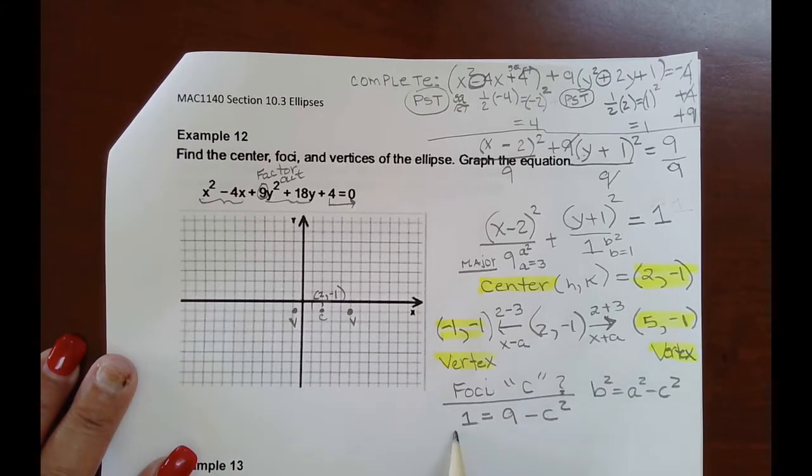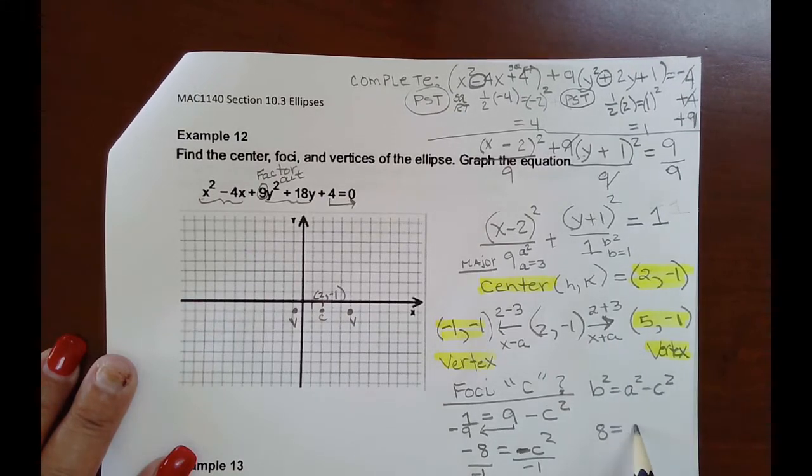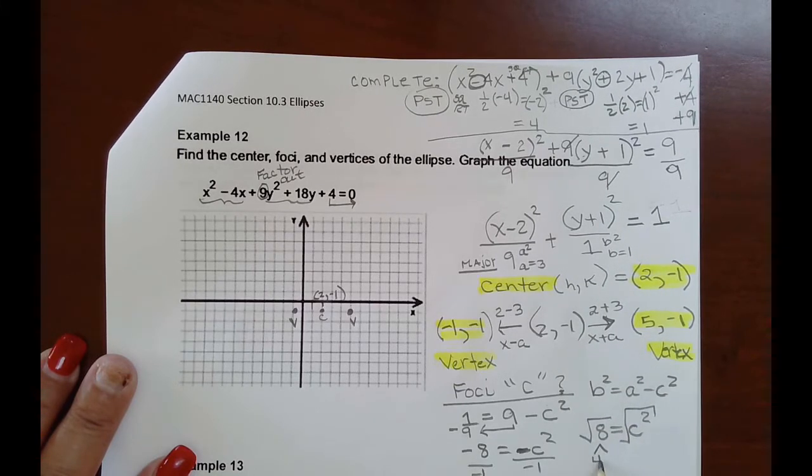If I subtract 9 from both sides, I would have -8 is equal to -c squared. And then if I divide by -1, I would have 8 is equal to c squared, at which point I'd get rid of the square and take a partial square root. 8 is the same thing as 4 times 2.